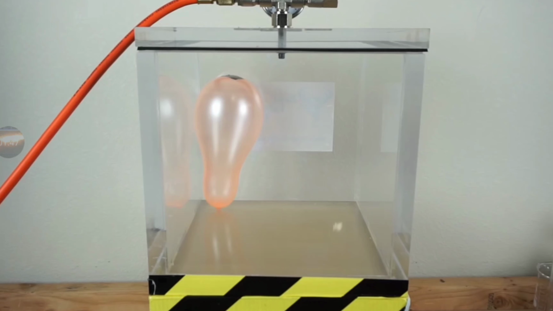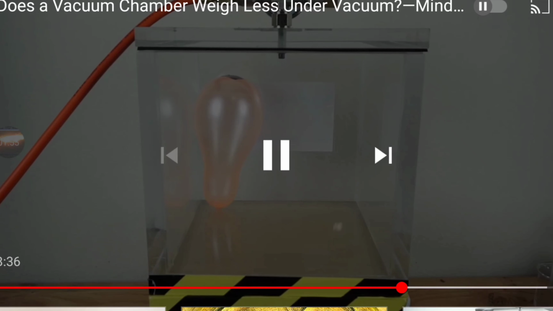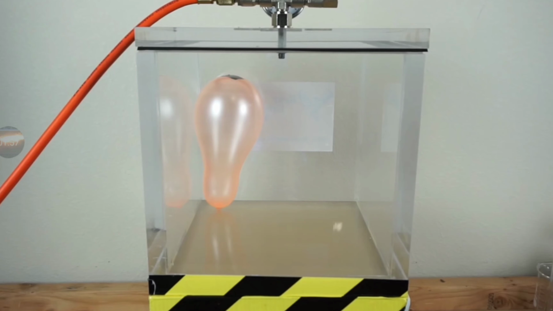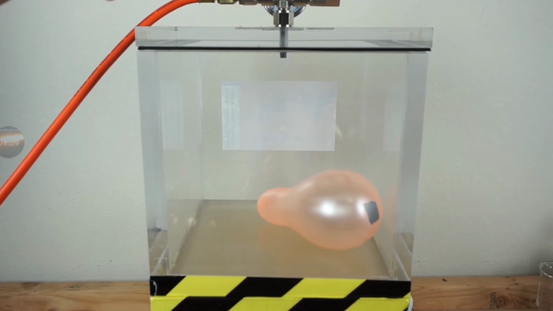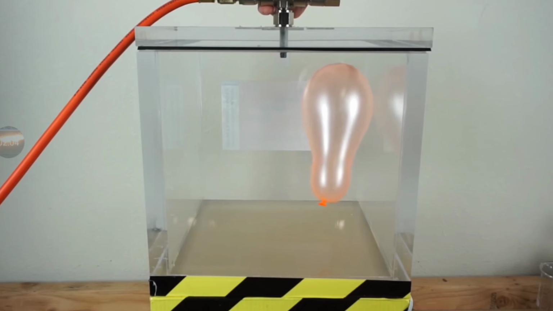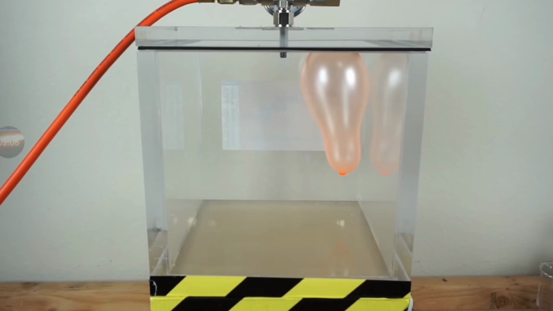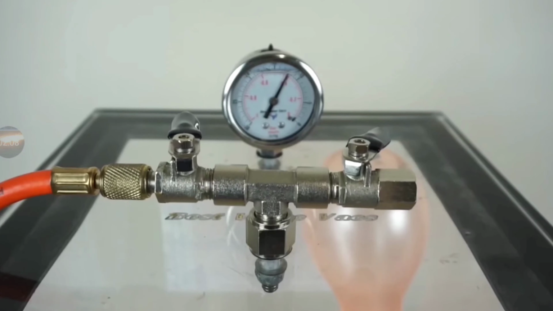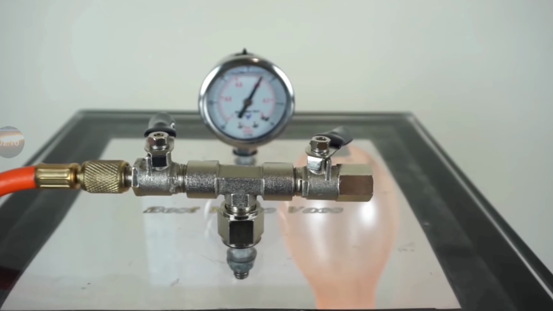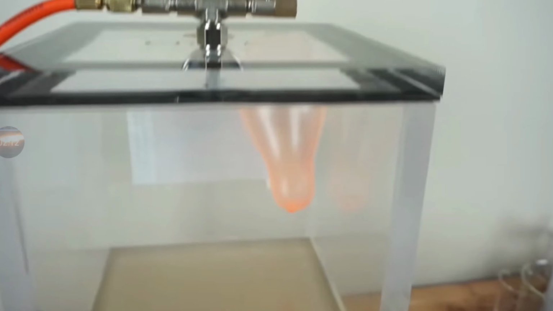It's laughable, but nothing against Action Lab, man, but this is the narrative we get. See that? It dropped off the top. Now let's let the air back in. And it floats back up. So cool. So we have it right there at about 0.6 atmospheres.